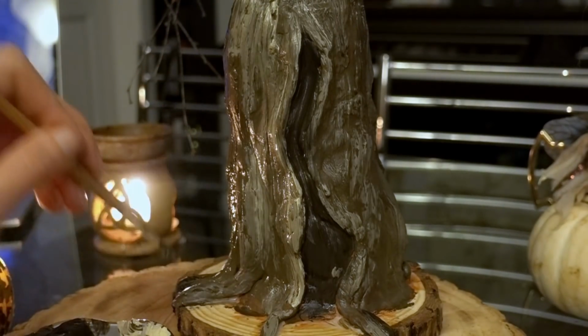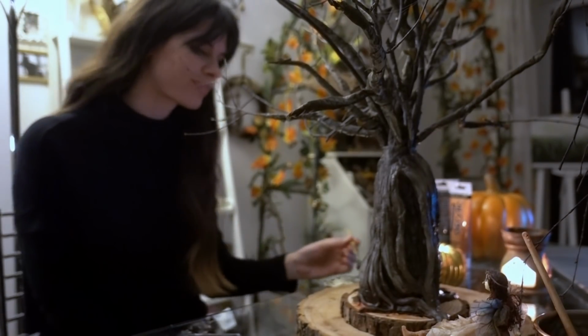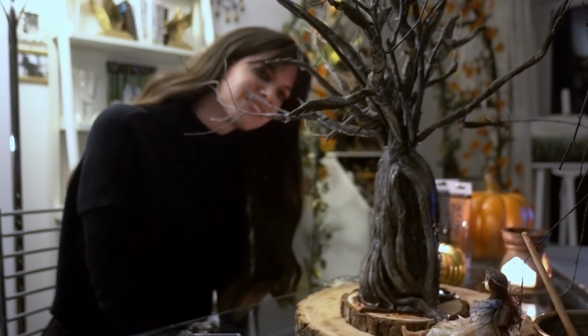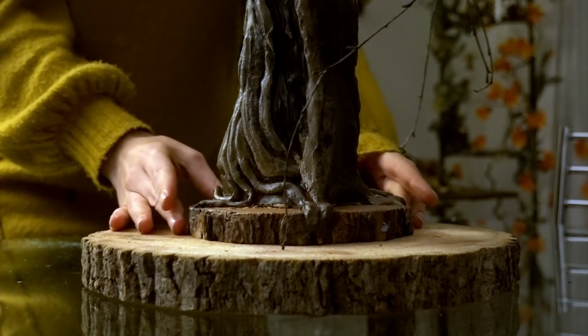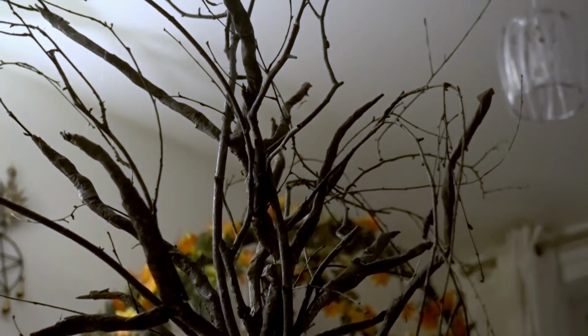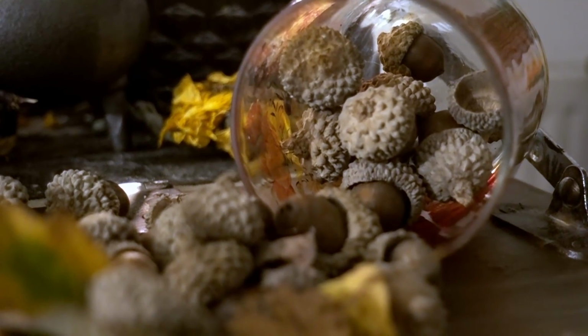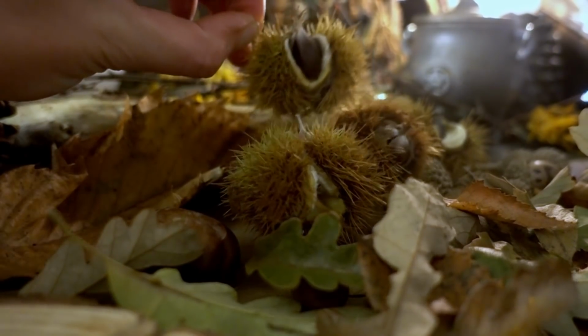And eventually, after much painting, it started to resemble the glorious yew tree. But there was so much more work to be done. Now the tree was finished, I had to come up with ideas for all the nature I had gathered, and I started with the simplest of all, the conkers.